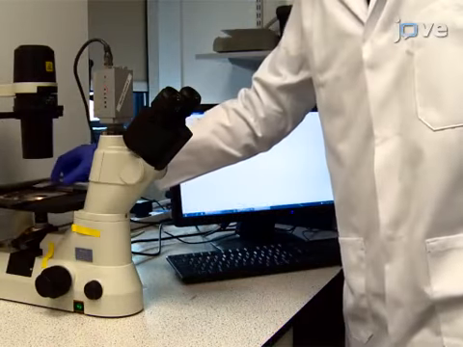Transfer the coated glass slide to an optical microscope and verify that an even dispersion of mostly non-touching separate colloids covers the central region of the slide.